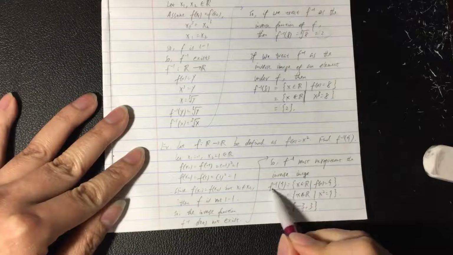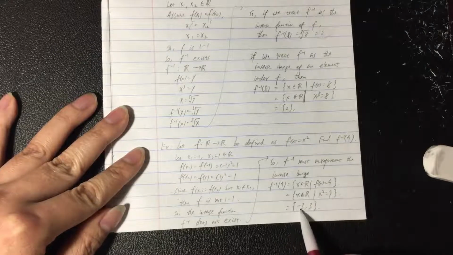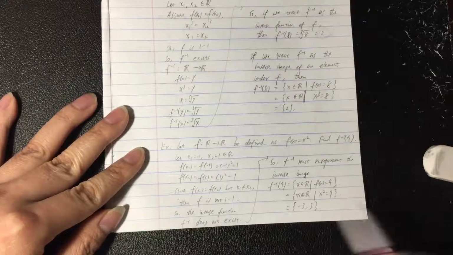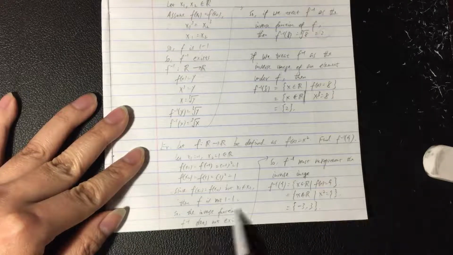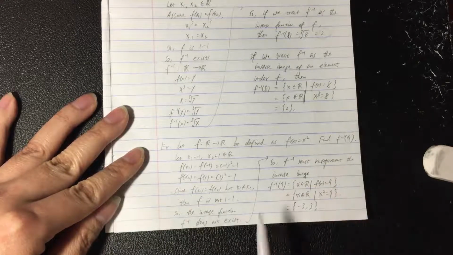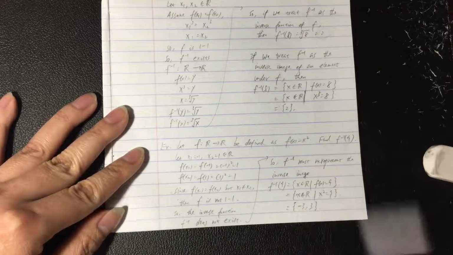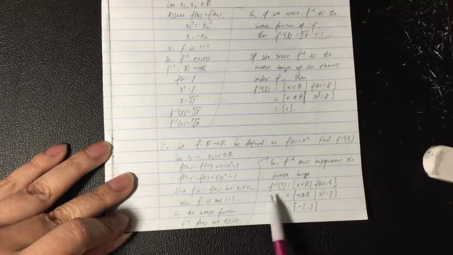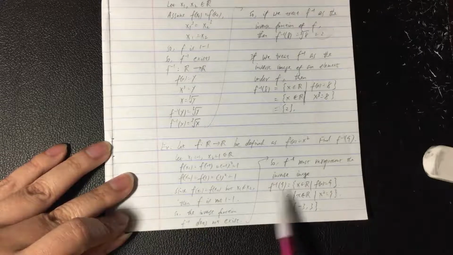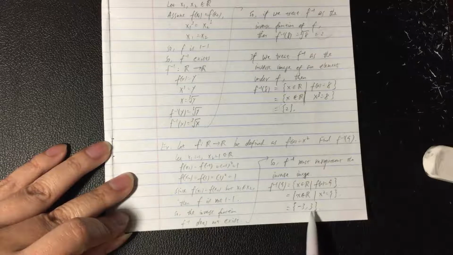So the inverse image of 9 is the set of negative 3 and positive 3. F is not invertible, so it doesn't represent an inverse function. It only represents the inverse image at 9, which is negative 3 and 3.